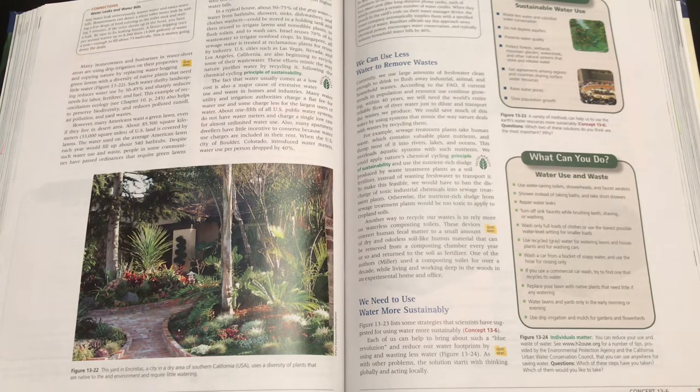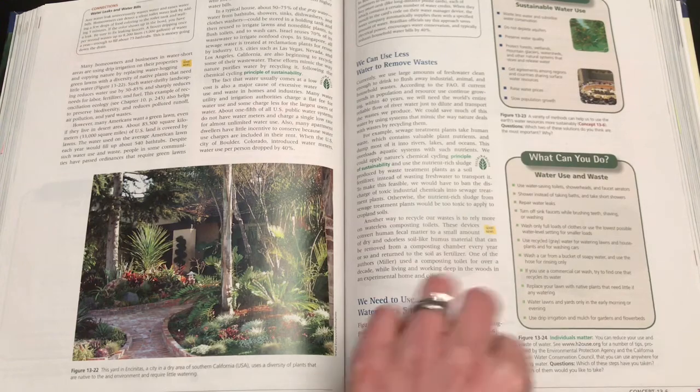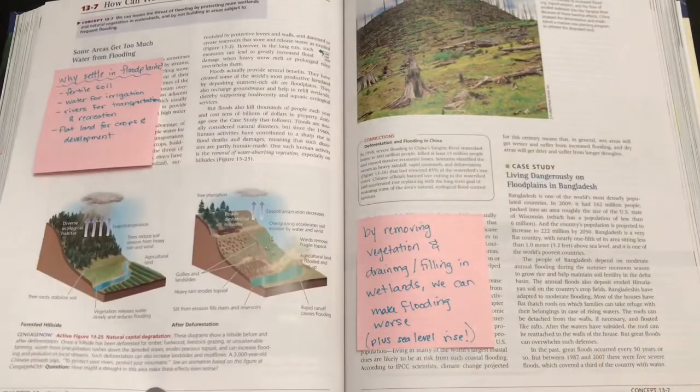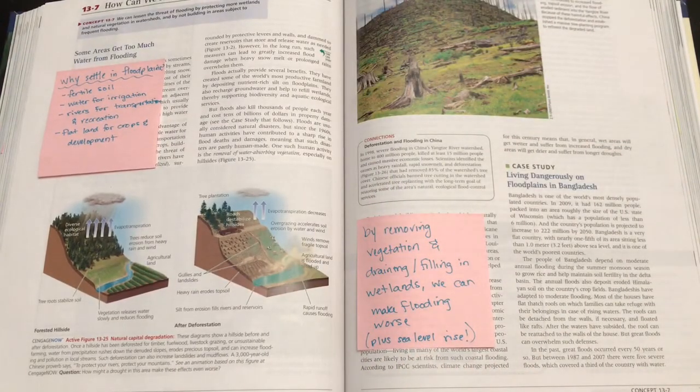And then things like, what can you do? Definitely read through those. Try to pick at least 3 that you could easily do. If you don't turn off the sink when you brush your teeth, that's the first place to start. But go above and beyond that. You can do better.